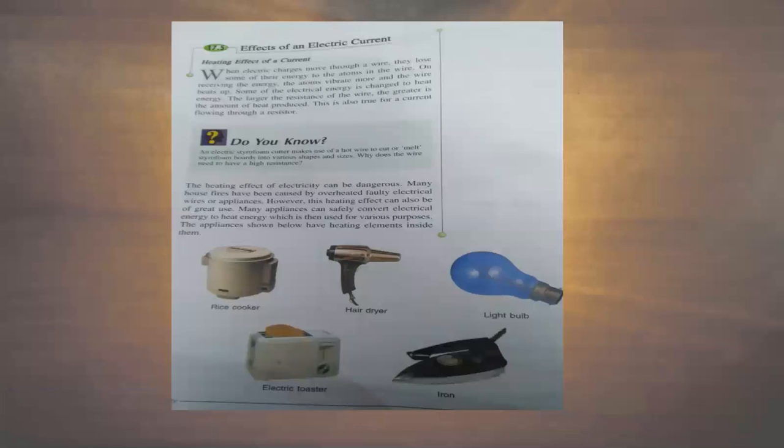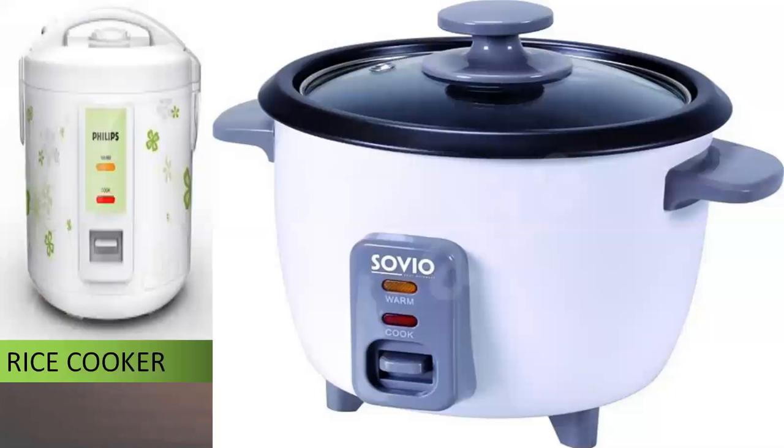Now, these are the heating effects that are used in different appliances. Like the rice cooker, we use the heating effect. We use the heat, and the rice is cooked.